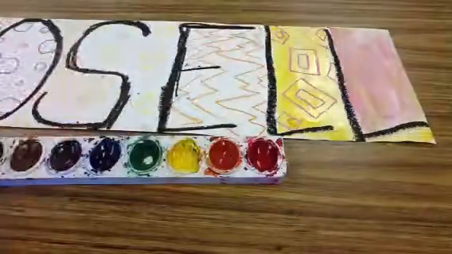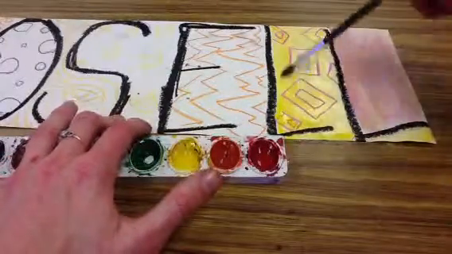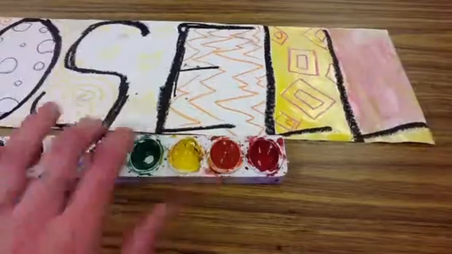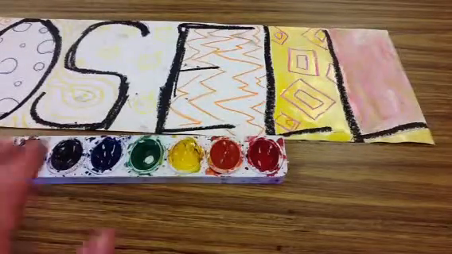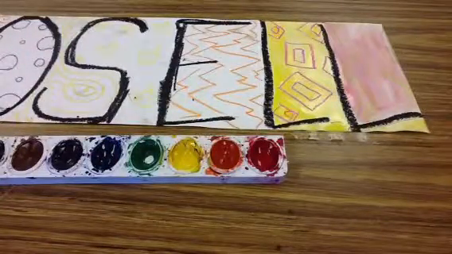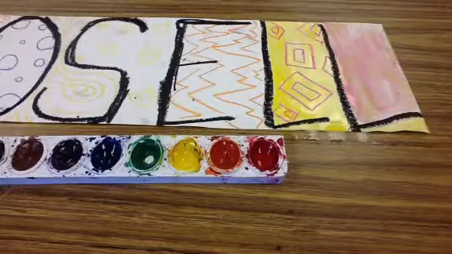I see some white spaces. Make sure we fill those in. I don't want any white. This isn't a white name tag. This is a colorful name tag, and your name is going to look beautiful. If you get done with your first name, you can get another piece of paper, do your last name. It'll be beautiful. Alright, do your best job on this, class, and I'm excited to see the results.